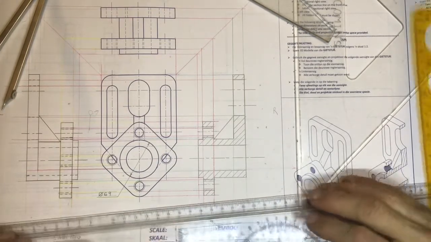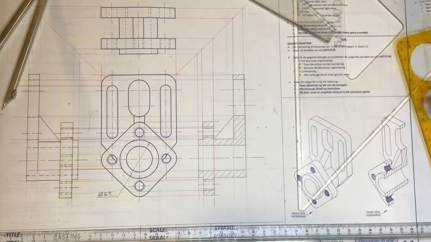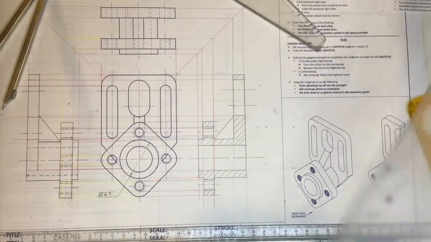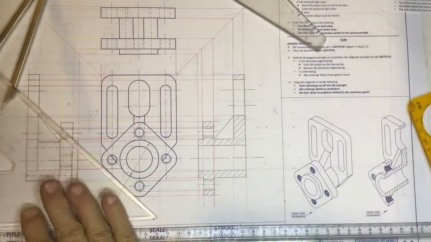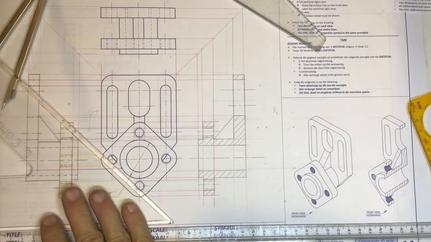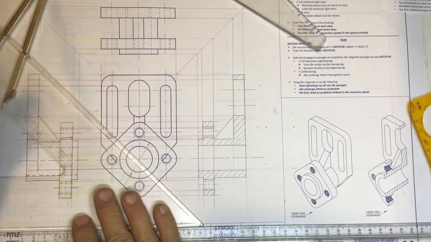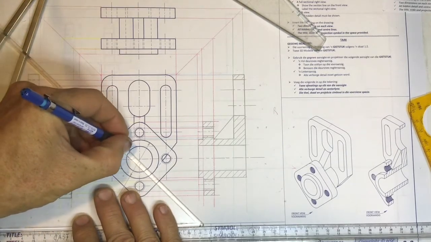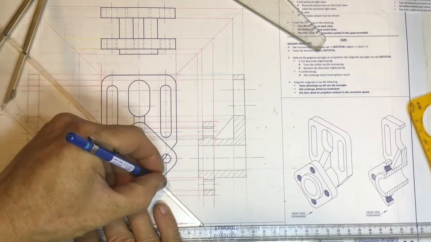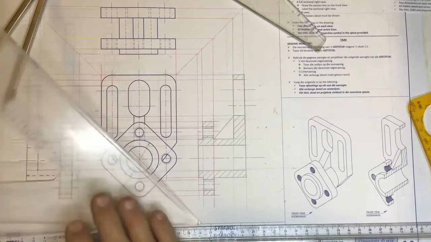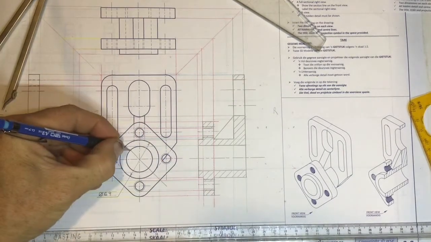Right, the next thing that we're going to look at is I'm going to put a dimension on this hole over here, going all the way out. Note, I'm putting the dimensions outside of the drawing.